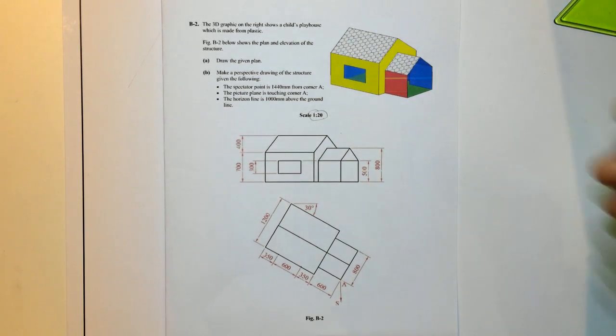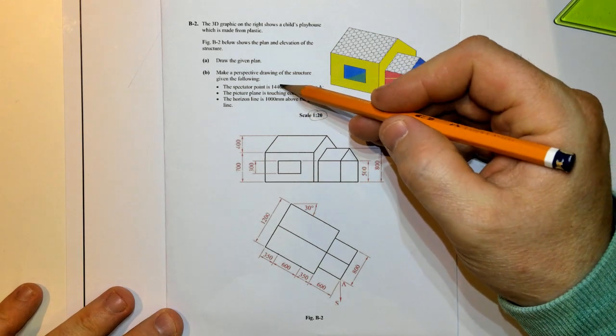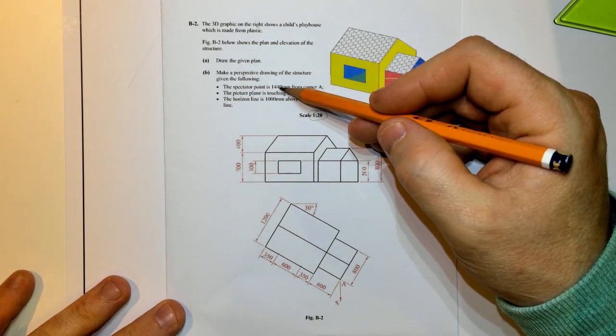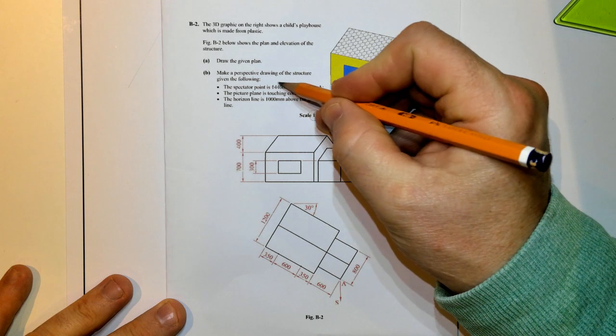Now those measurements appear very big, but there is a scale of 1:20. So we need to shrink down our drawing by a scale of 1:20. All of those measurements on it, we need to divide by 20 to get the drawing to fit on our page. The spectator point is 1440, so divided by 20, that'd be 72.